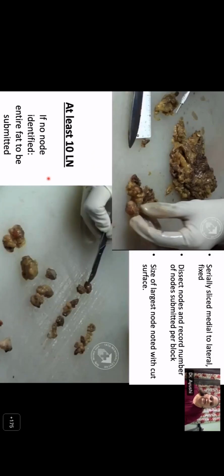So how do you process the axillary fat? You have to serially slice the axillary fat medial to lateral and fix it as we have discussed for the mastectomy. Once the tissue is fixed, you have to dissect the nodes, and again palpation here is very important to identify the nodes. You have to identify the largest node and note what the cut surface is showing.